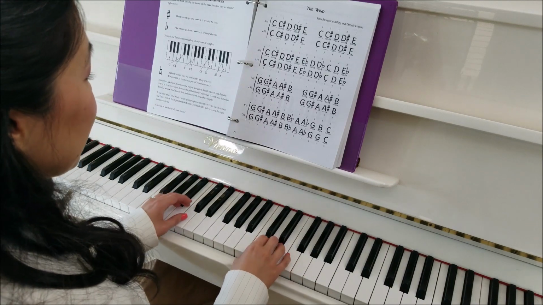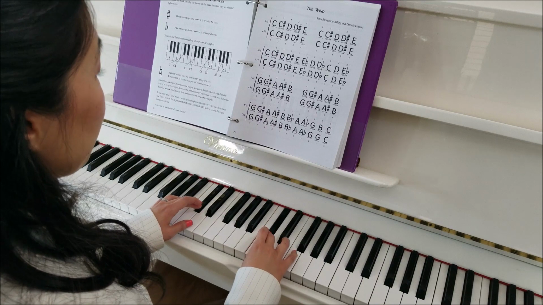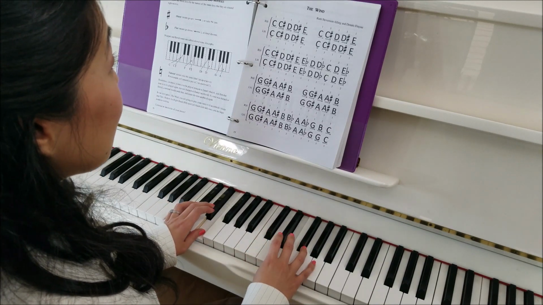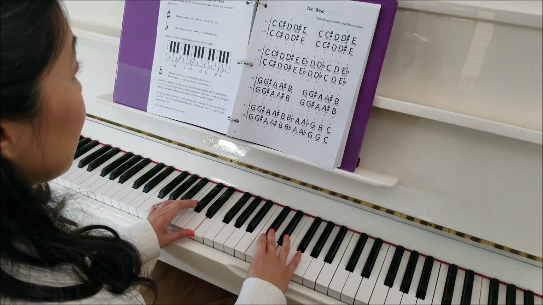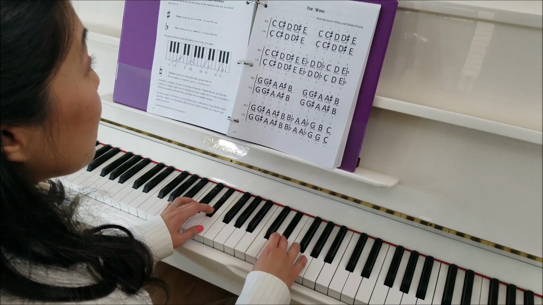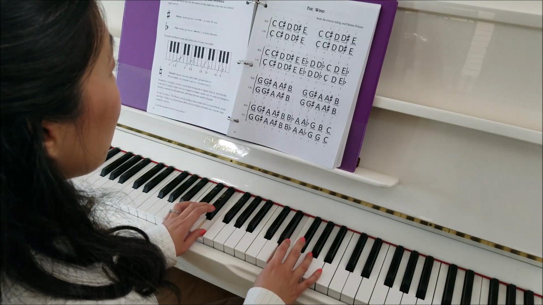Here we go. We have C, C sharp, D, D sharp, E. And then again, C, C sharp, D, D sharp, E. Okay, good.